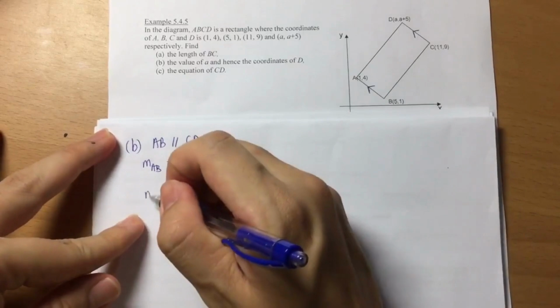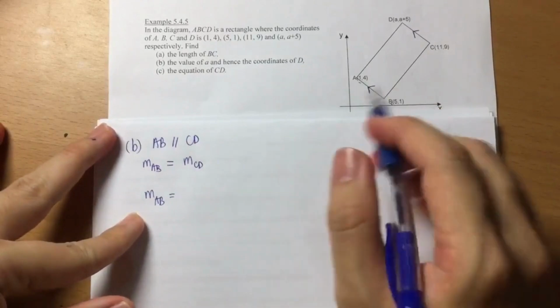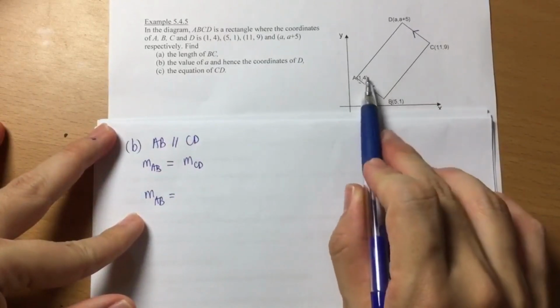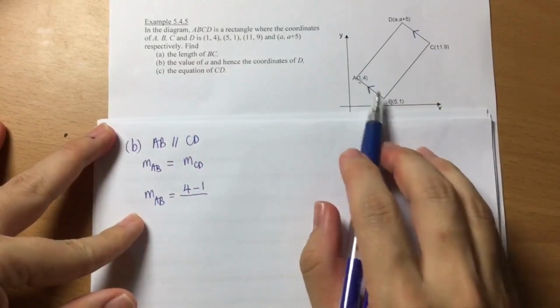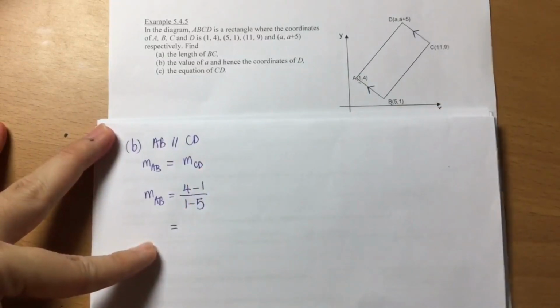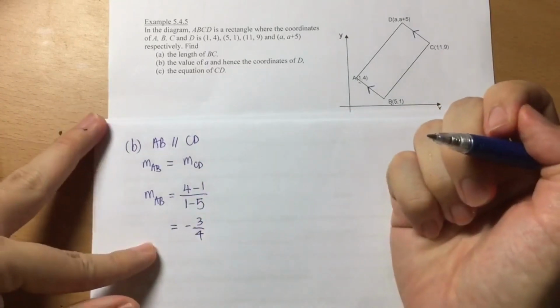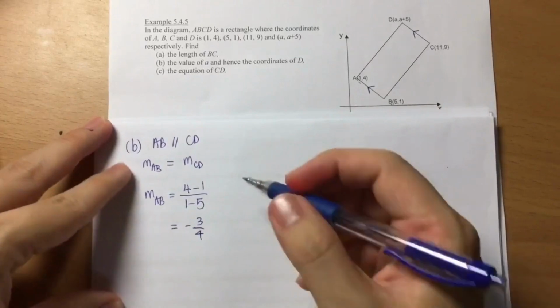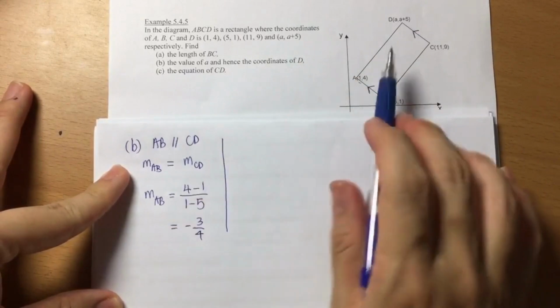So of course, let's start with the gradient of AB. We are given the coordinates. So y1 minus y2, 4 minus 1, over x1 minus x2, 1 minus 5. This gives me a value of negative 3/4. And therefore we can make use of this for the gradient of CD.